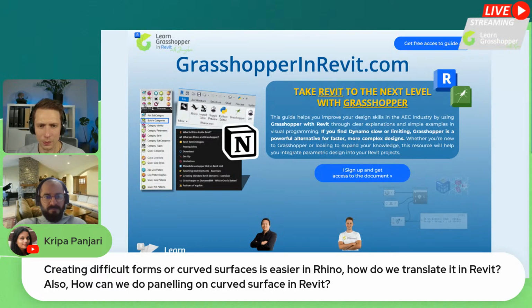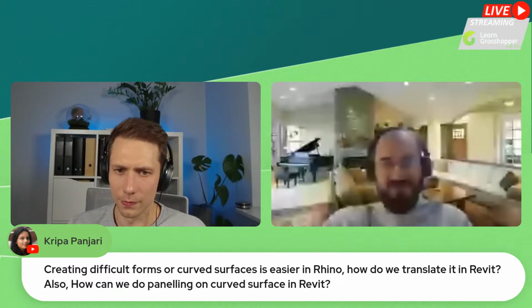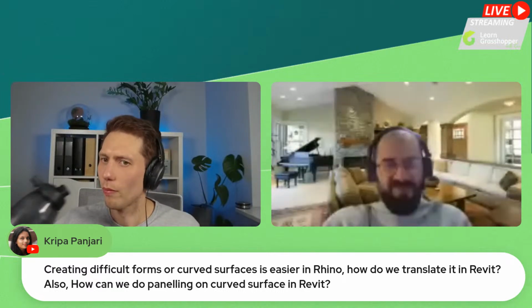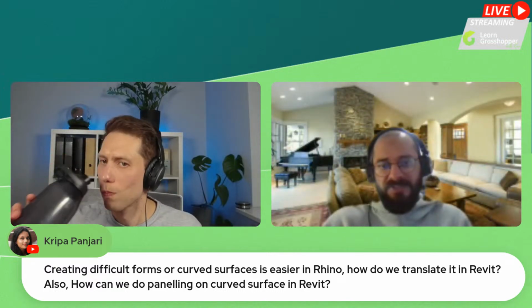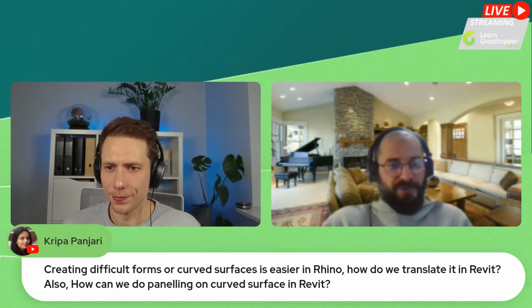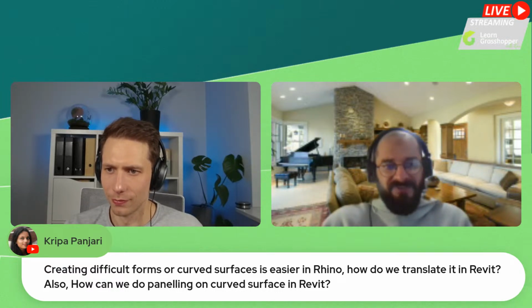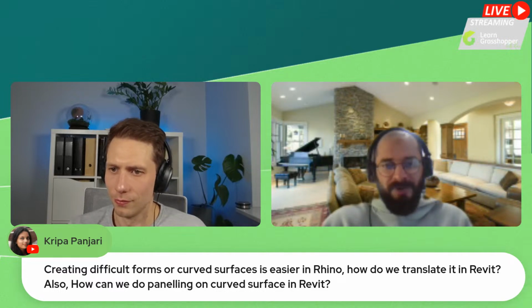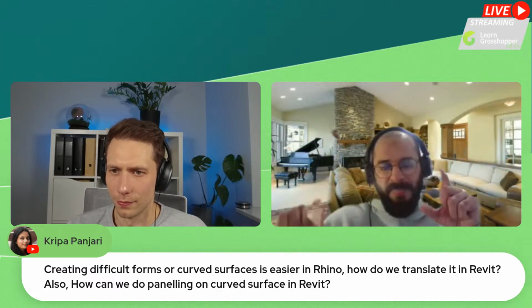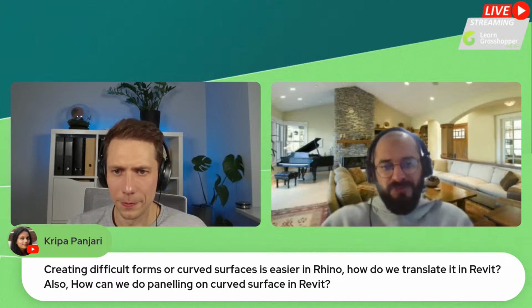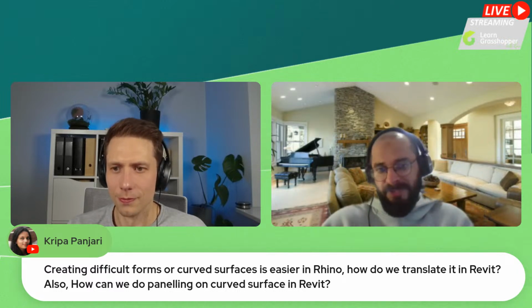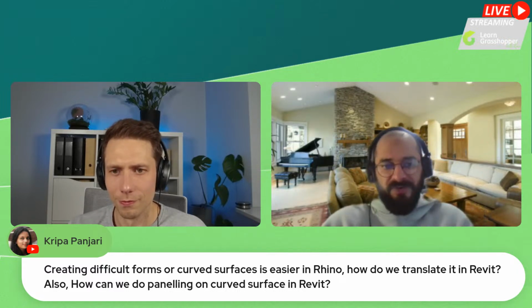I don't, but if you are using curved surfaces, you can maybe create families and push those families into Revit. I think that's the best way. And if there's paneling, maybe you can use some adaptive component to define your panels, and then push those families into Revit using Rhino.Inside.Revit.